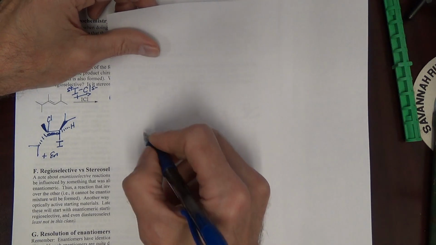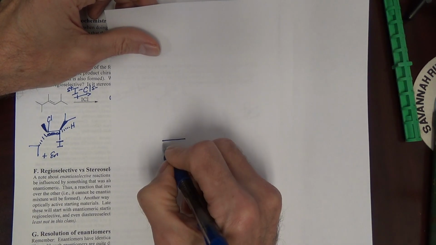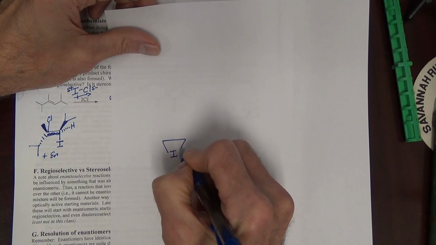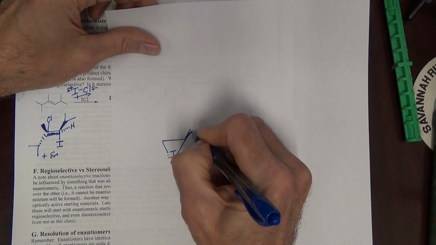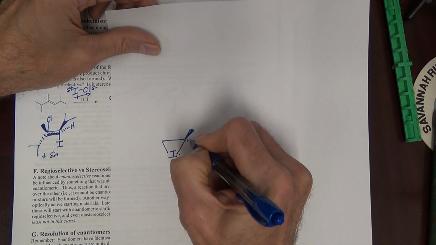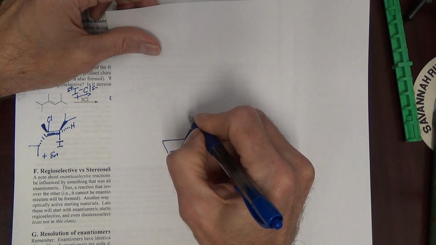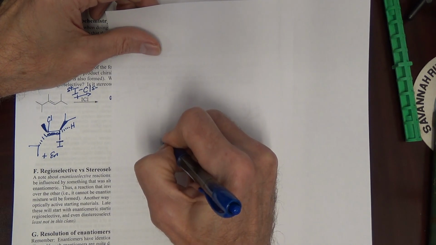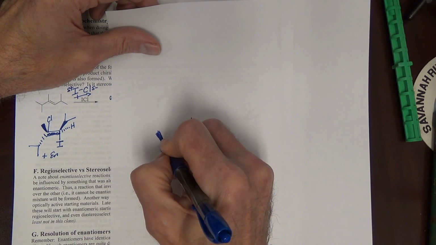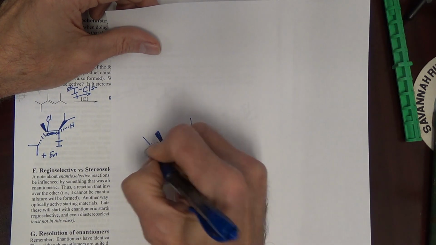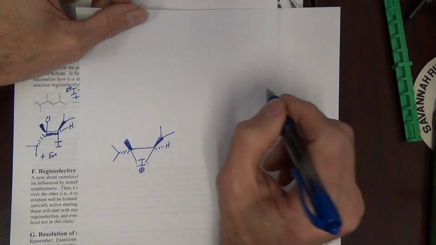Now I will go back over here. This is going to form an iodonium ion. Okay.